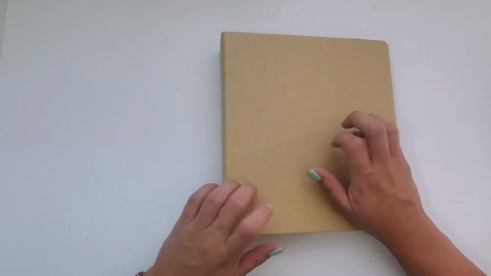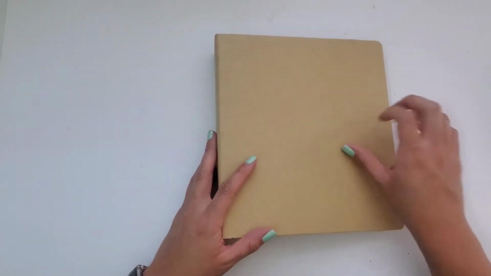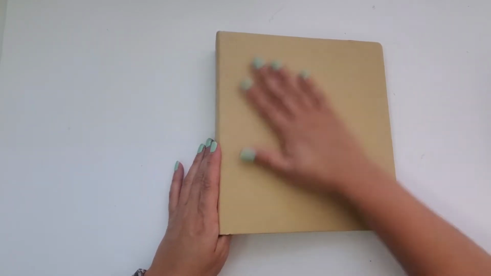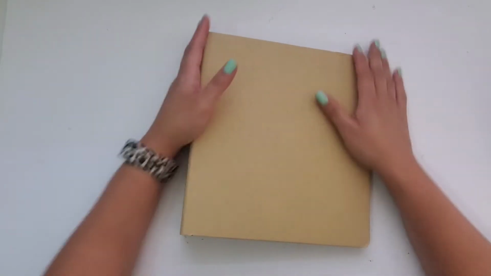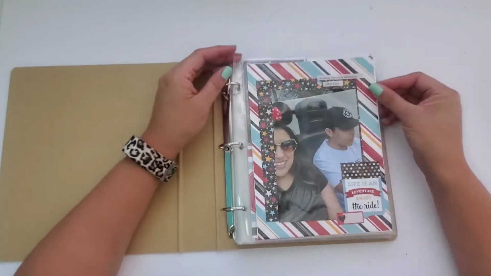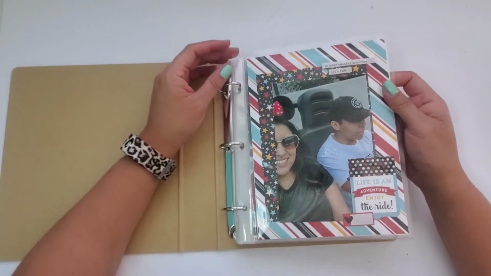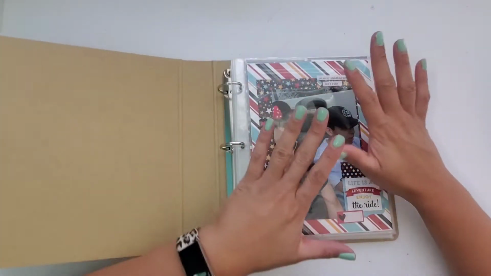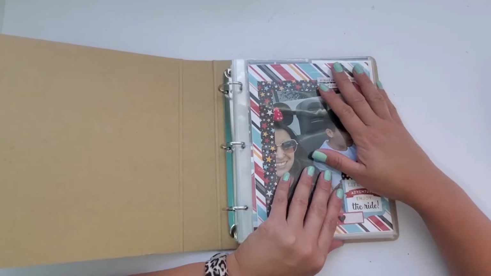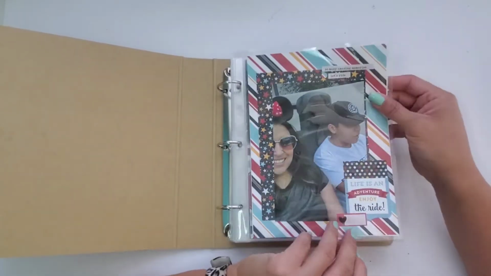It's not decorative, but it's like this chipboard or cardboard, and you can decorate it yourself. Like you can put scrapbook paper on it, Mod Podge it, paint it, whatever. I just haven't done it. And the reason why I did that is because I wanted a Disney album. I just wanted Disney. And so this is not finished because I purchased some Disney themed kits and I had to wait for them to come in, so it's not completely done.